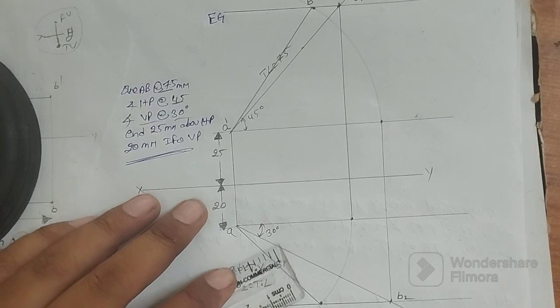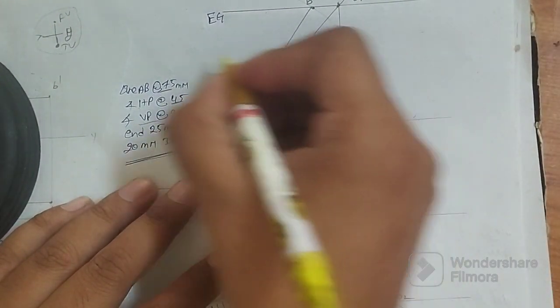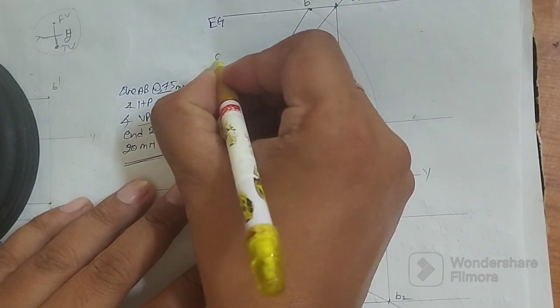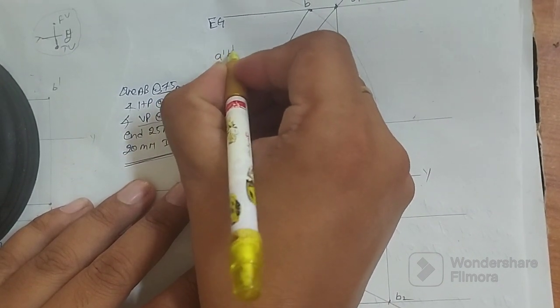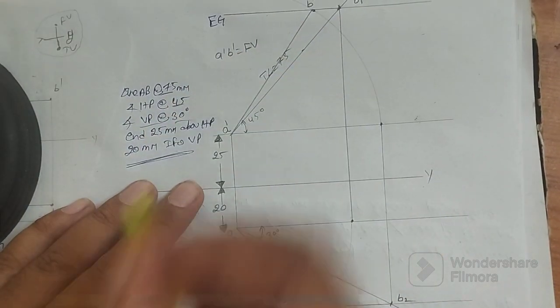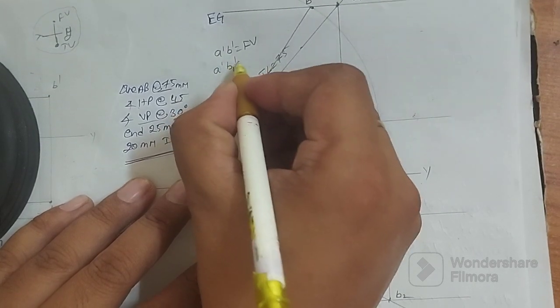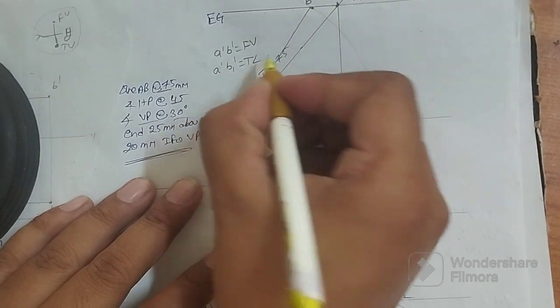A dash B dash is my front view, and A dash B1 dash is my true length.